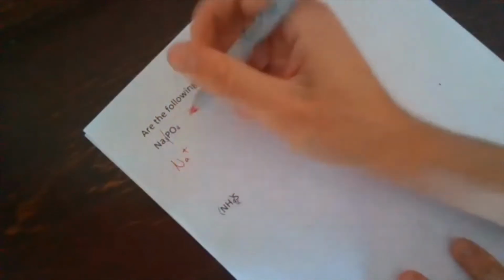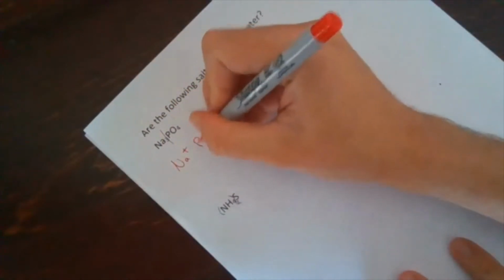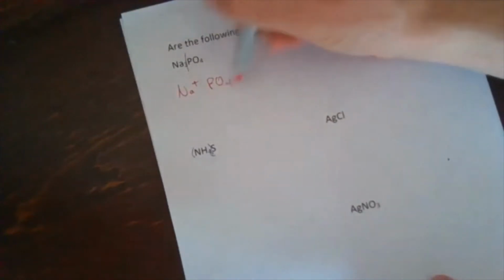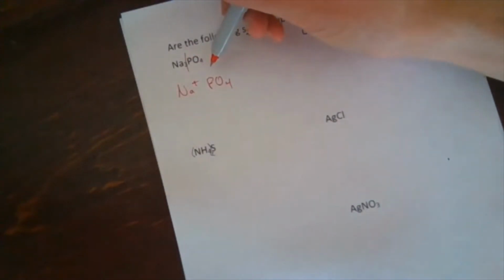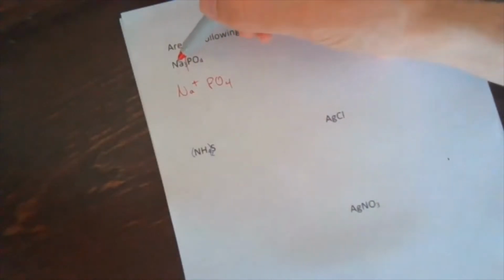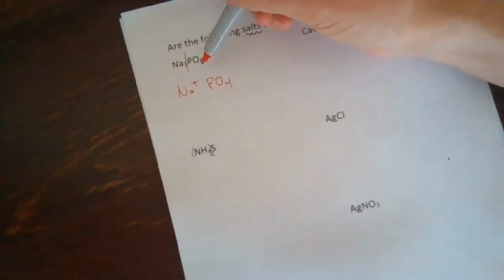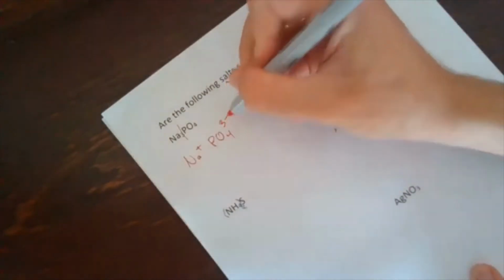That means I have Na plus, and then I have PO4, which has to be the anion, because sodium is just a metal atom, so everything else has to be an anion. It's a polyatomic ion called phosphate, and the charge is 3-.